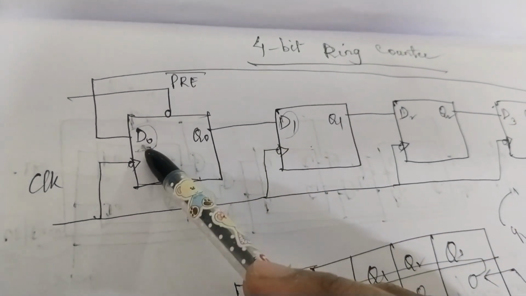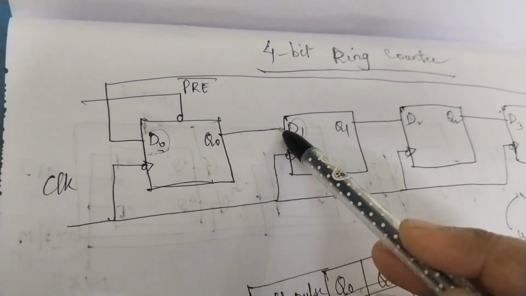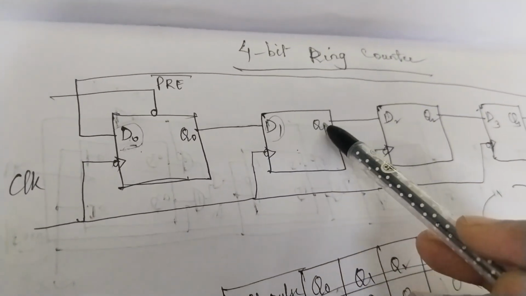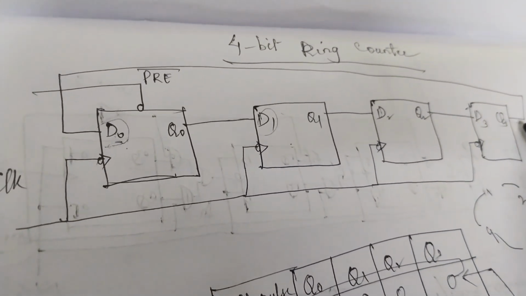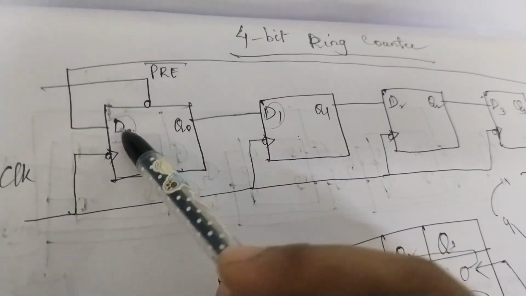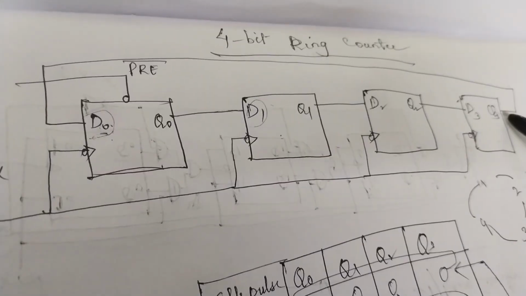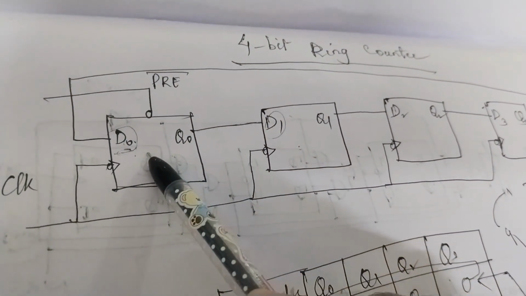So look here. We have used D flip-flops. The first flip-flop D0's output is Q0. This output is connected as input to D1. Q1 is the output connected as input to D2. Q2 is the output connected as input to D3. And the last output is connected back to the first one, that is D0. That's how it makes the difference. So this additional connection makes it a ring counter.